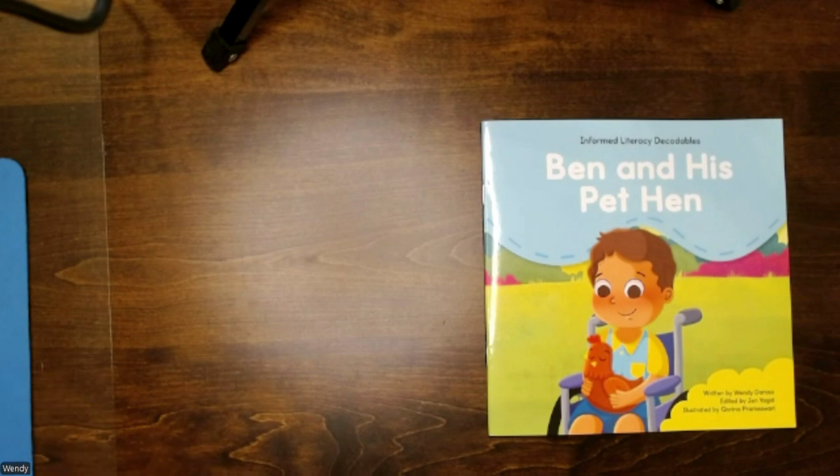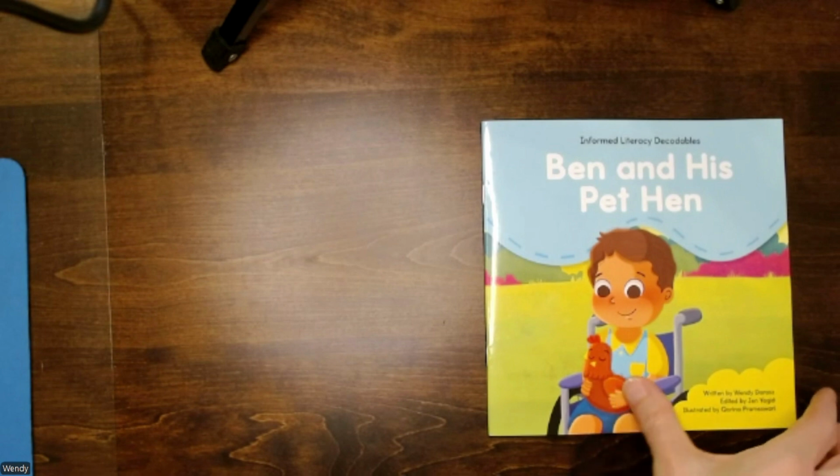The third part of the lesson progression for day 2 is reading the decodable book. So you could have students read the title, Ben and His Pet Hen, and then talk about, we've read some words and we've read some sentences. What do you think the story might be about? You could ask for some predictions.